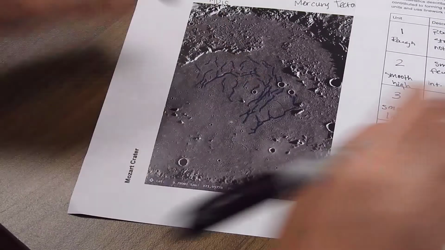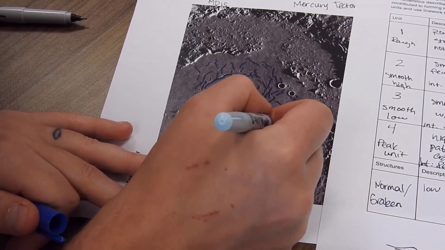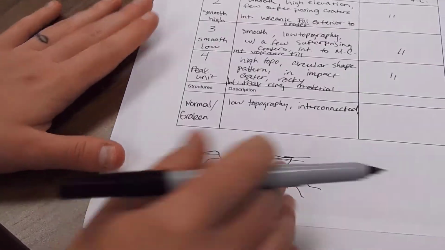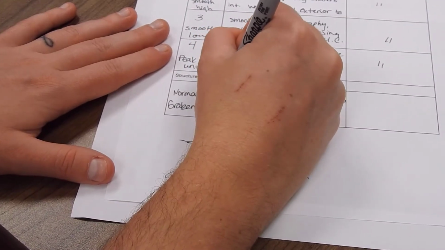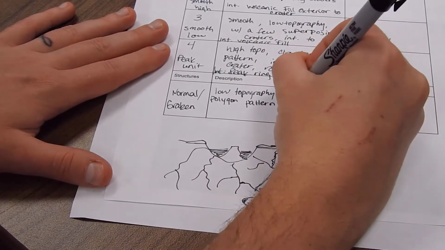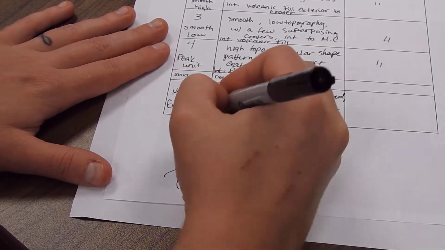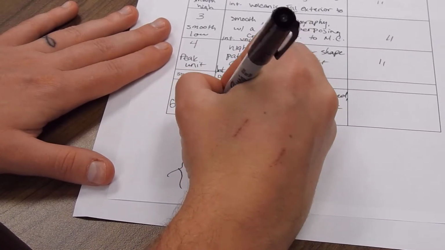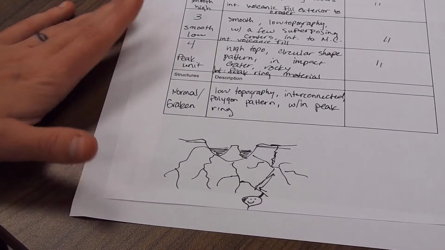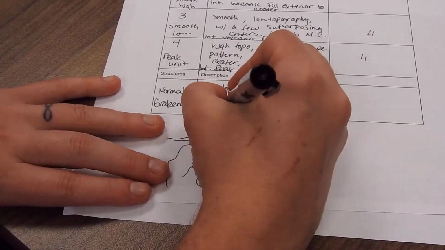They kind of make a polygon type pattern. They are located within the peak ring. And they're all relatively short. No one of them is dominating. So I'm going to say relatively uniform length distribution.